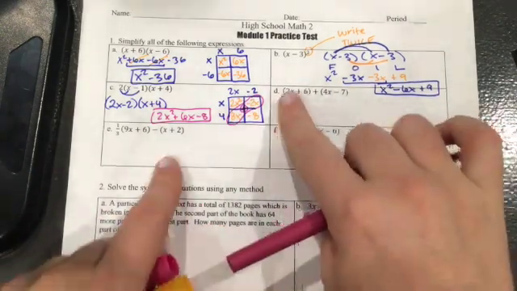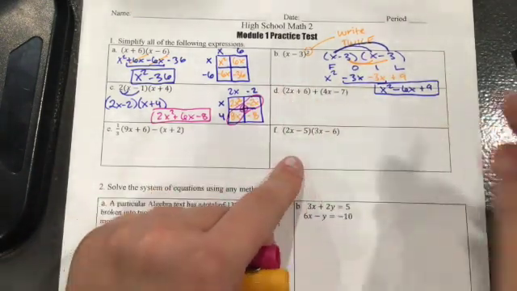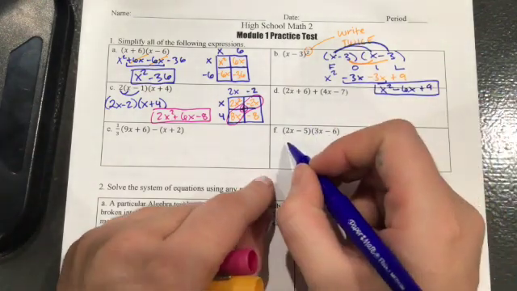I'm going to come back to D and C. Let's just do this one really quick. I'm going to do it with FOIL really, really fast.